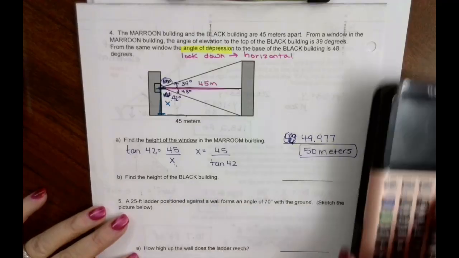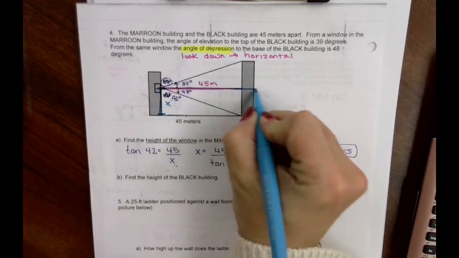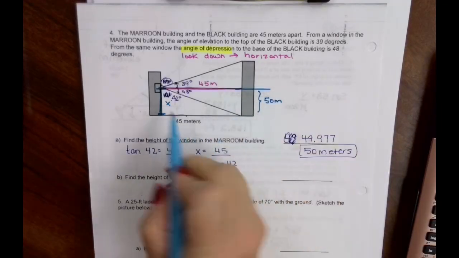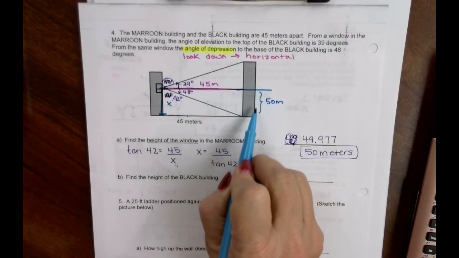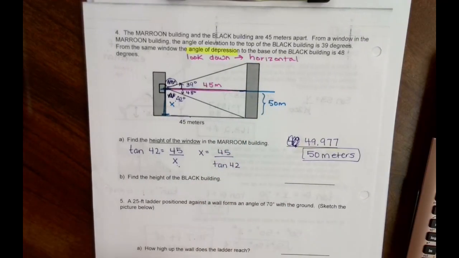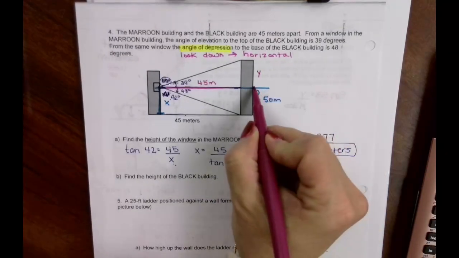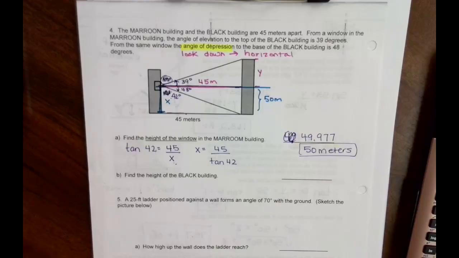All right. The next part of this question says, what is the height of the black building? Well, here's what I know. I already know that this height right here is going to be 50 meters. We just calculated that. So if this is the window, if I draw this from the horizontal, then I know this part is 50. So what I'm looking for now is this distance y, right? I'm looking from here to here. This is going to give me that distance y, and then I'm just going to be able to add those.